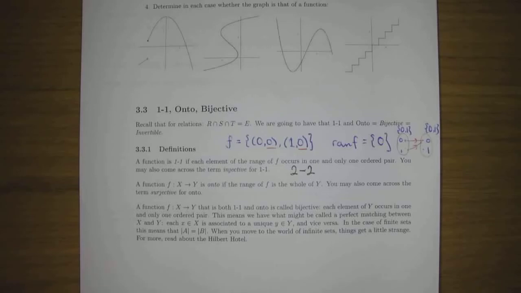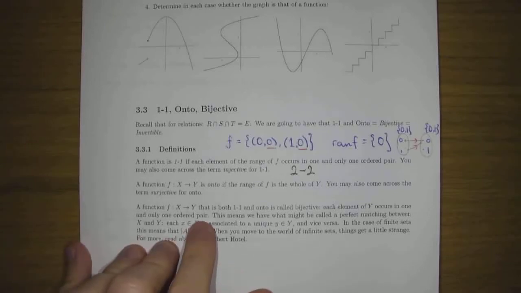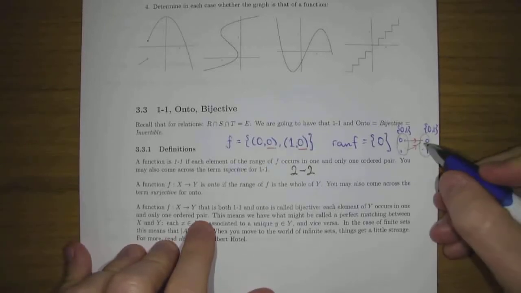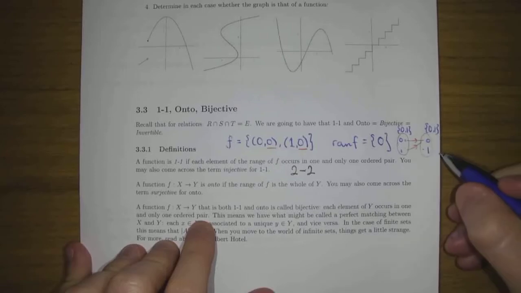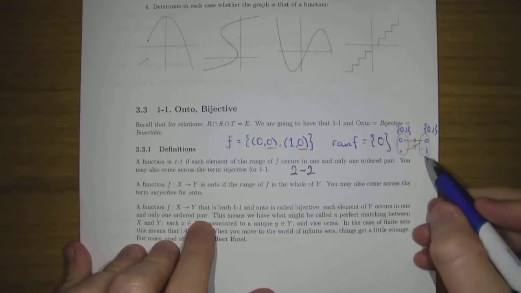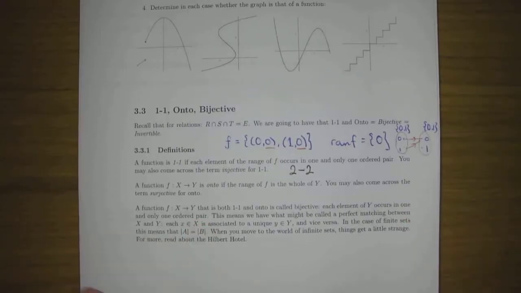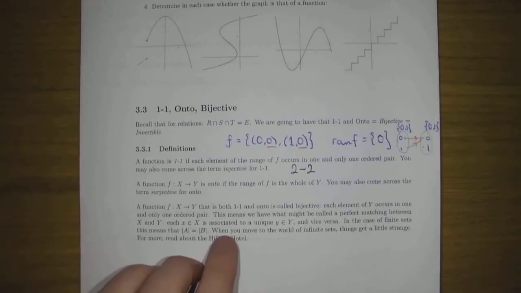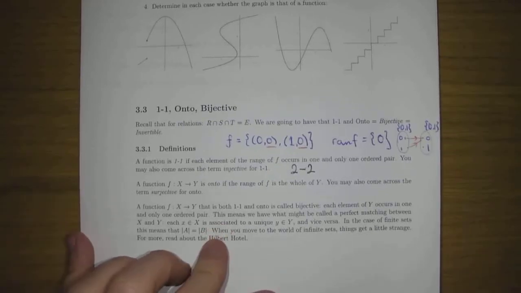A function that is both one-to-one and onto is called bijective. Each element y occurs in one and only one ordered pair. So if it's onto, everything is hit. And if it's one-to-one, only one thing hits them. And this is what's called bijective, and what you might call a perfect matching.